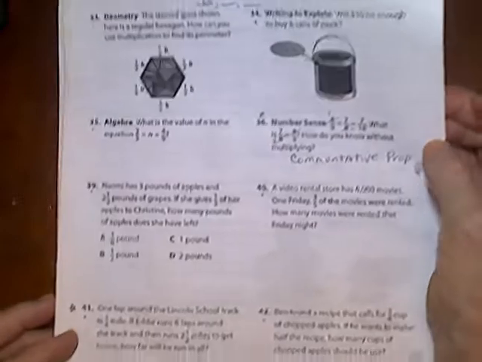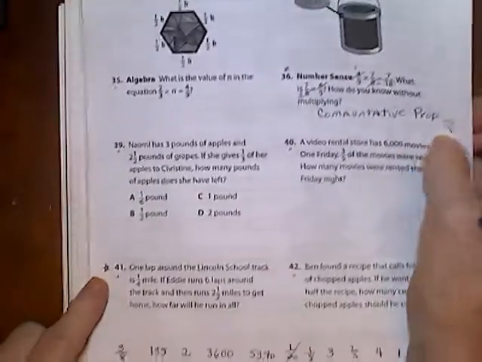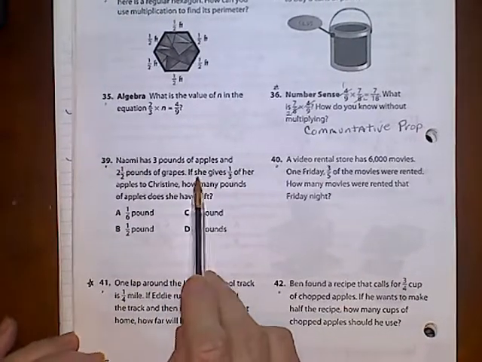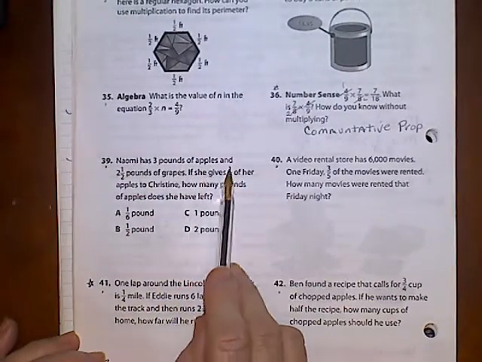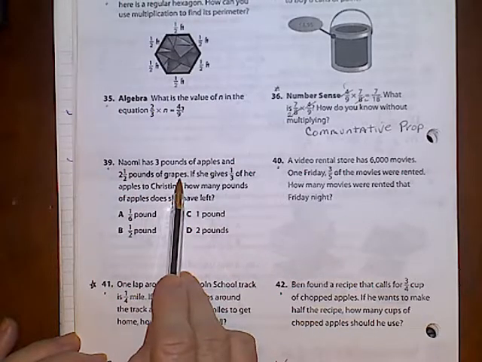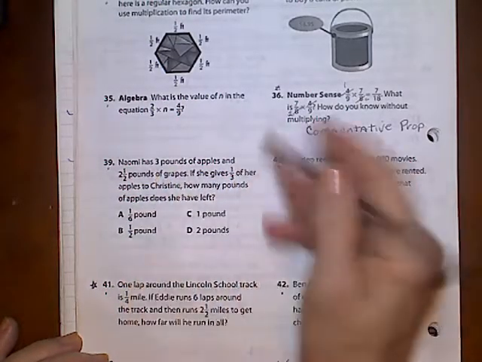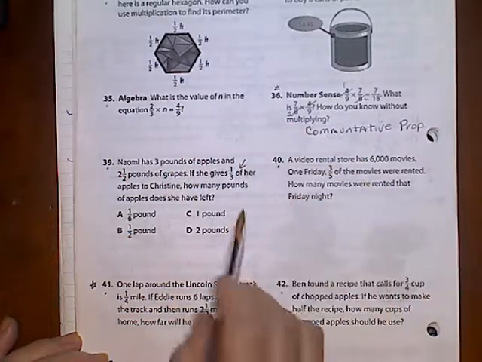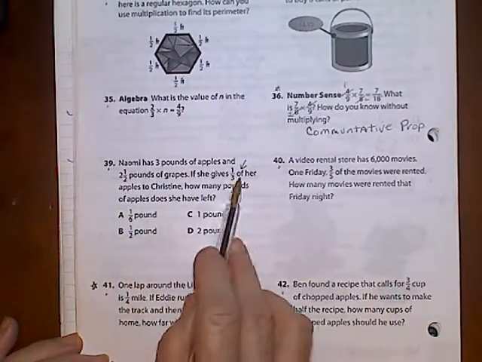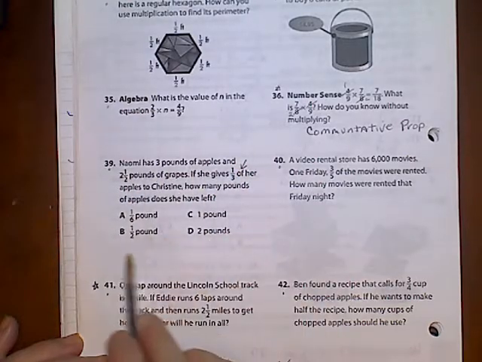So I'm going to give you a couple hints on, oh, I know which one we were going to do. All right, so I'm going to tell you something about this one. You need to read this carefully. She gives 1/3 of her apples, not her grapes. She gives 1/3 of her apples to Christine. 1/3 of, what do you think of means? Okay, so think about that. 1/3 of her apples. Do you know how many apples? How many pounds? Yes. Set it up.